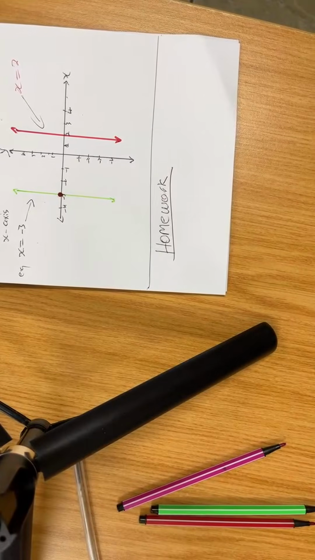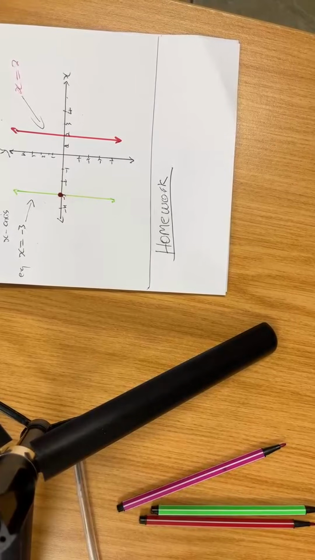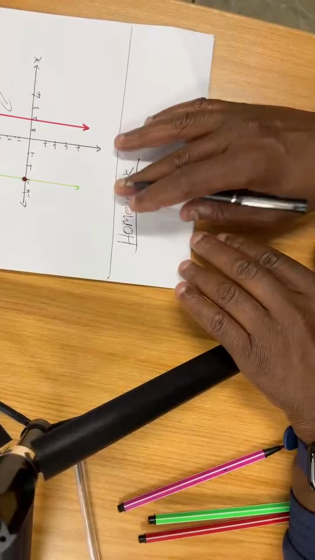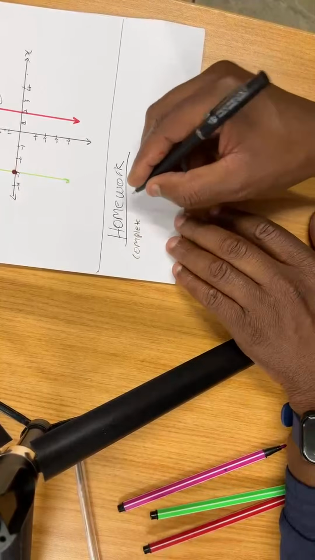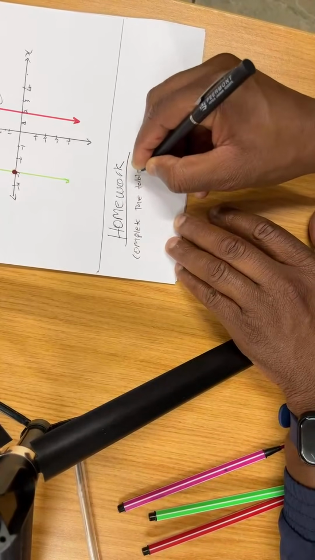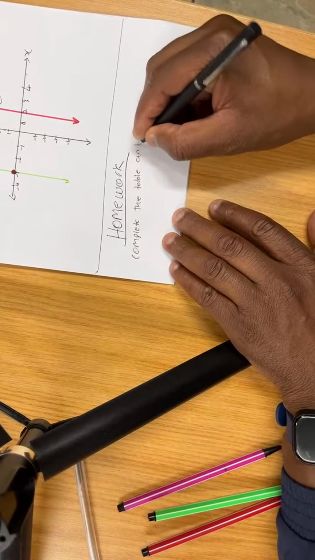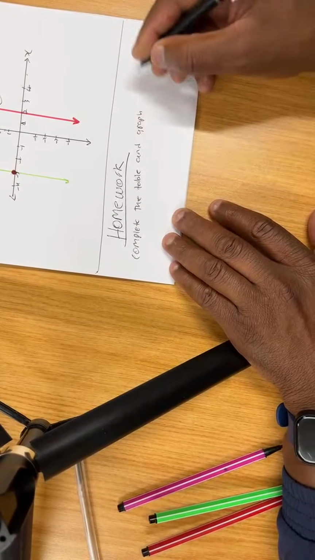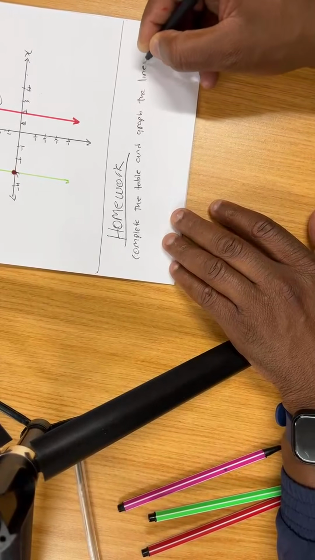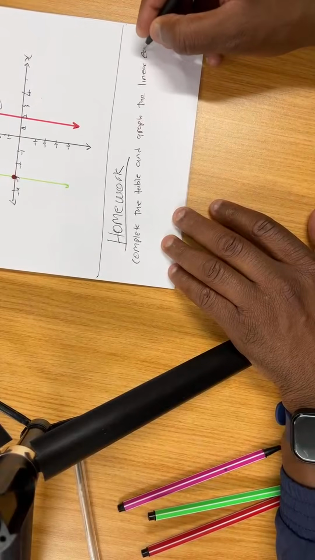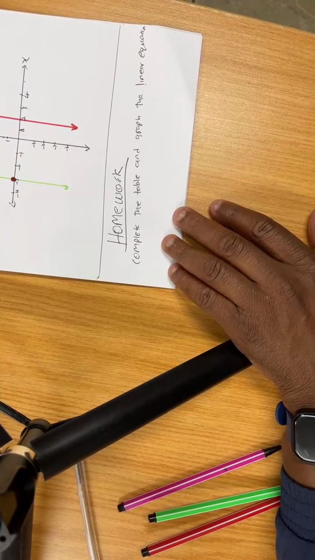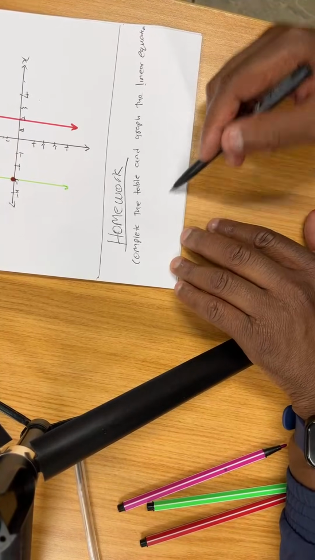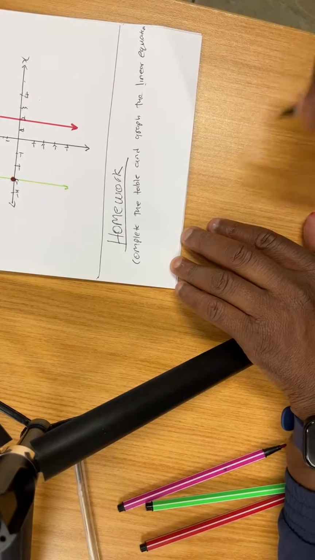For homework you are given an equation like this. Let me show you the equation. Complete the table and graph the linear equation. If they say graph the linear equation, they mean draw or represent the table in the Cartesian plane in the form of a line.